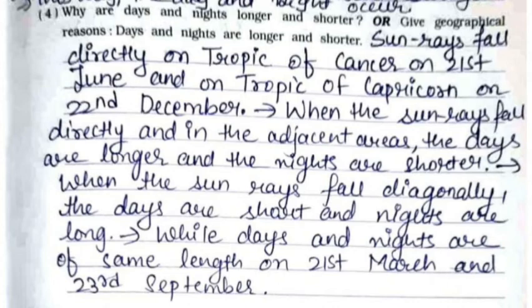When the sun rays fall directly and in the adjacent areas, the days are longer and the nights are shorter. When the sun rays fall diagonally, the days are short and nights are long. While days and nights are of same length on 21st March and 23rd September.